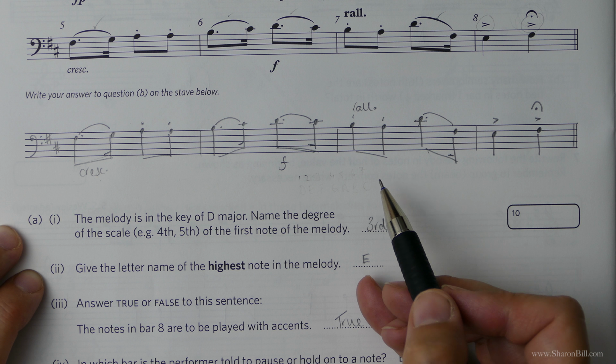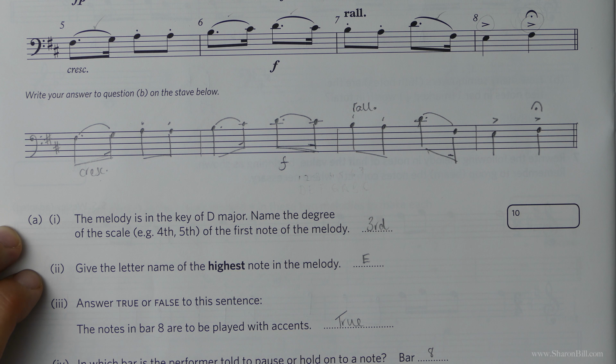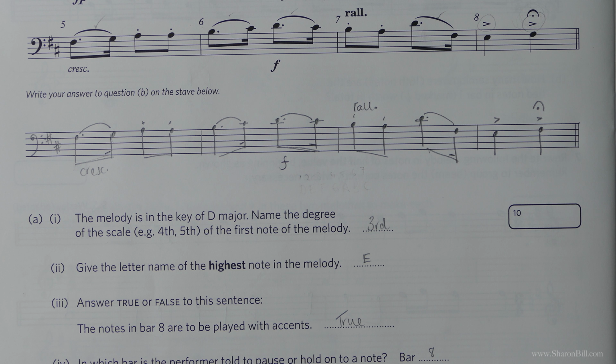So in the exam, that's 10 marks pretty much for free, so long as you keep your eyes peeled. So that's the end of that question, and that's the end of the paper.